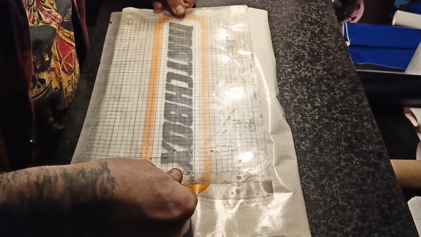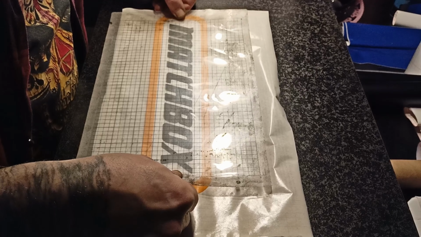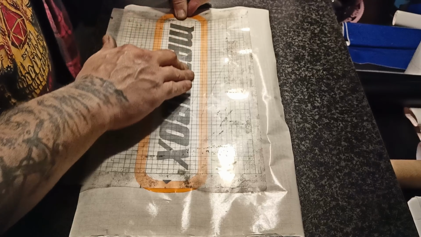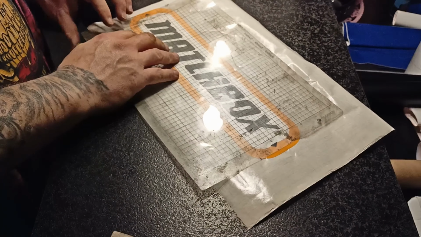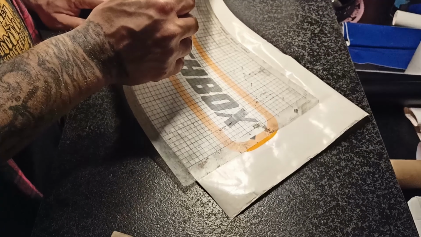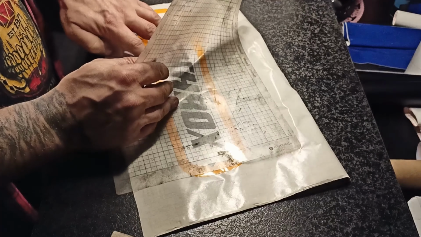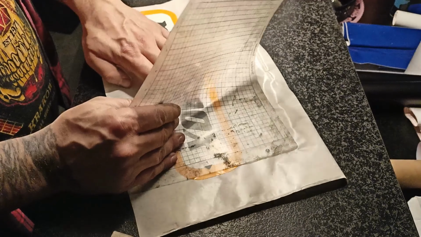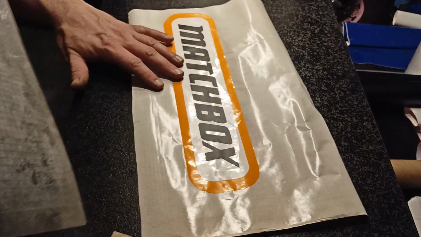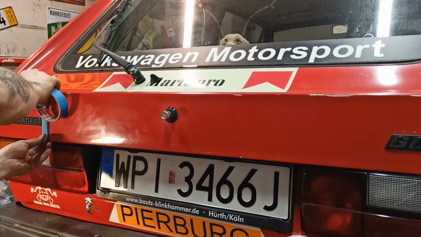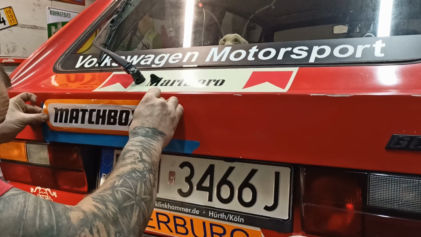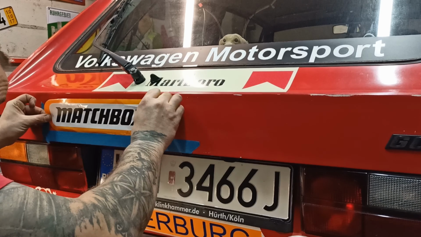Putting together the third layer of the sticker, the Matchbox sticker, in this case actually the letters. And ready, the sticker is done. We'll put it on the car. It's the same for all stickers. Cleaning a little bit, making sure it is straight, and putting it on. Easy and simple.